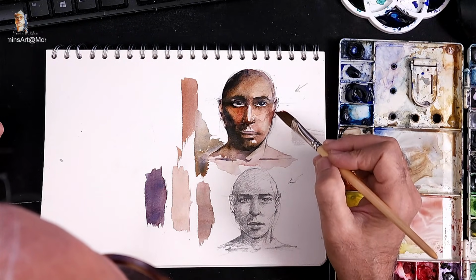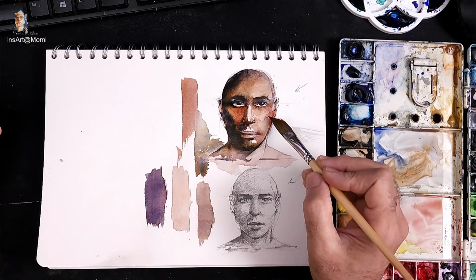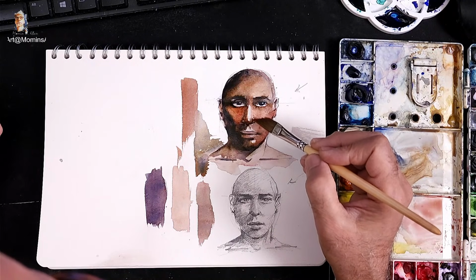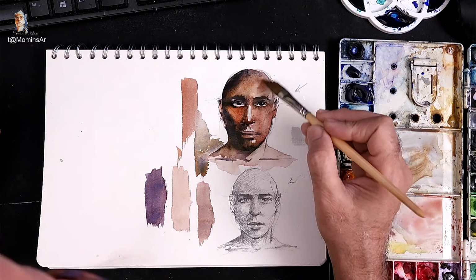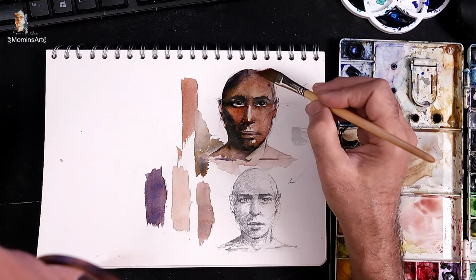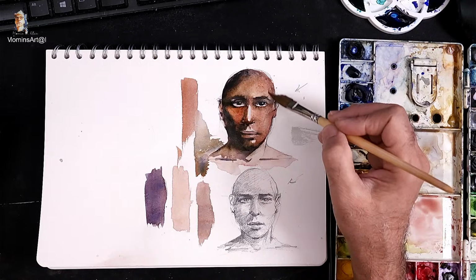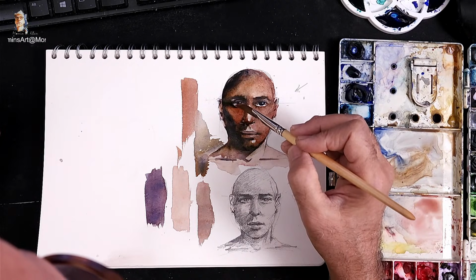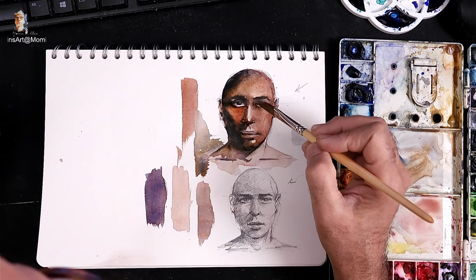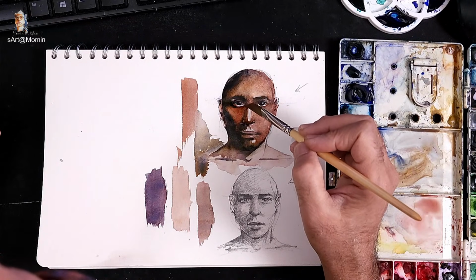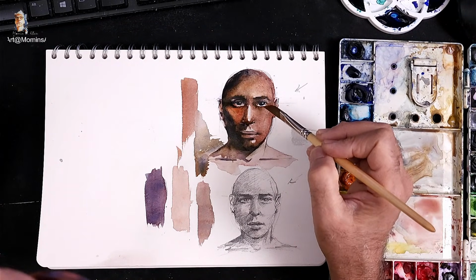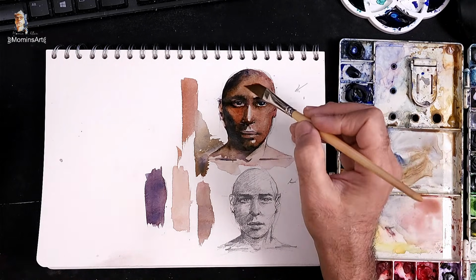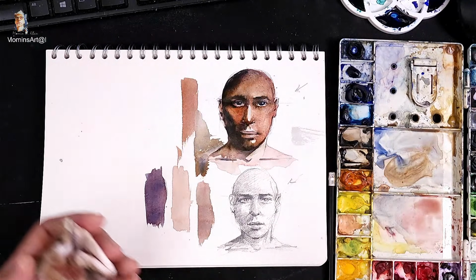Get this dark value here. Let's do this ear. I am deleting all of my hard work from the previous washes, and I'm glazing it so it builds some more contrast. There you go.